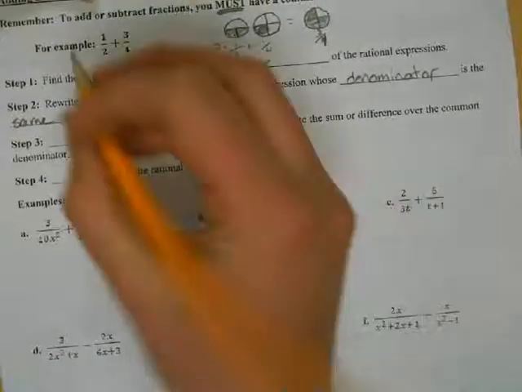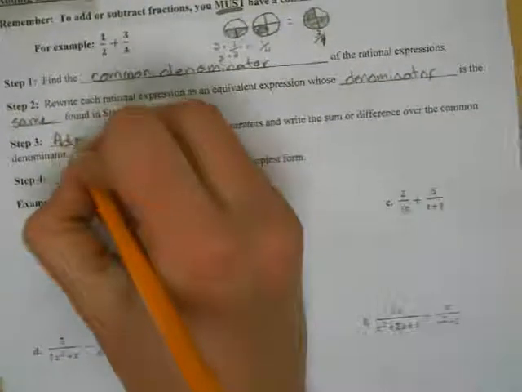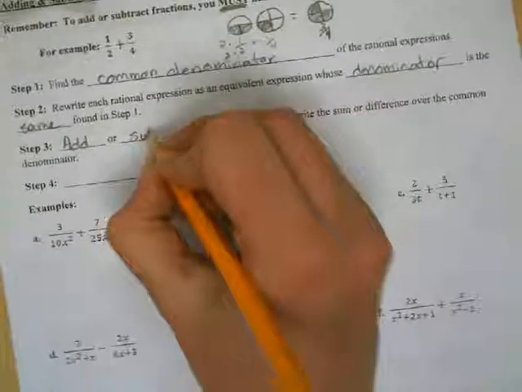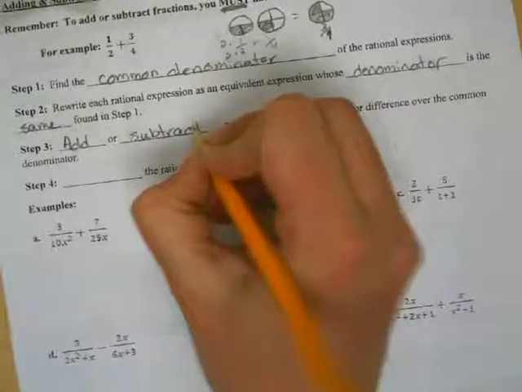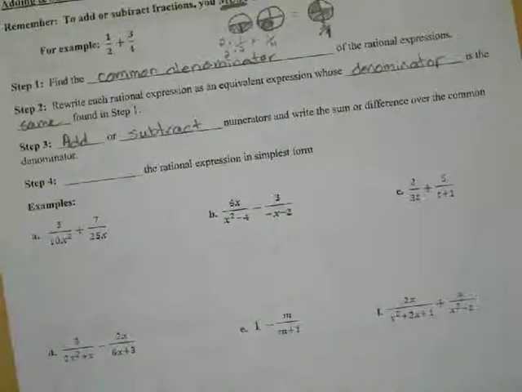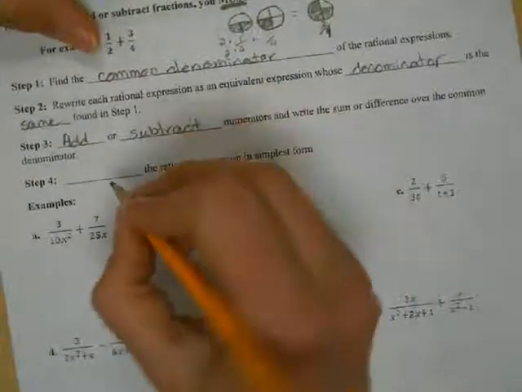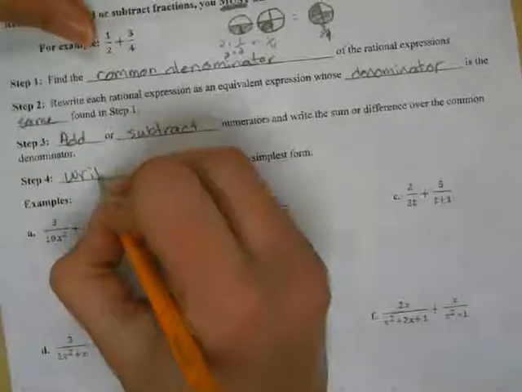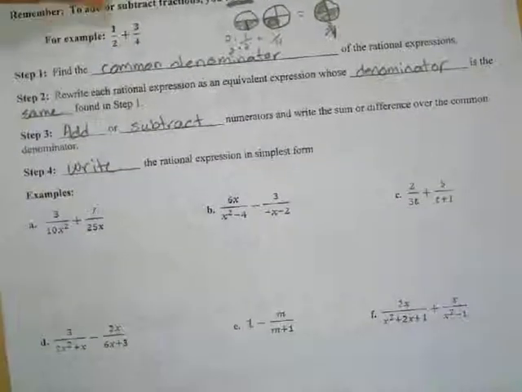Step 3, add or subtract the numerators and write the sum or difference over the common denominator. Step 4, write the rational expression in simplest form. That's your simplify step. We will talk about these steps as we go through an actual example.